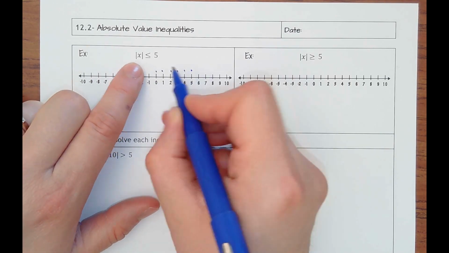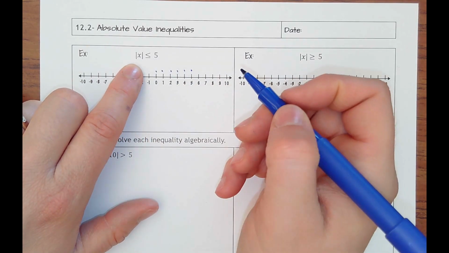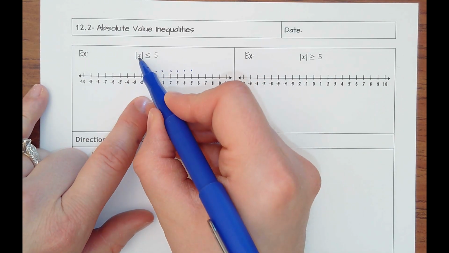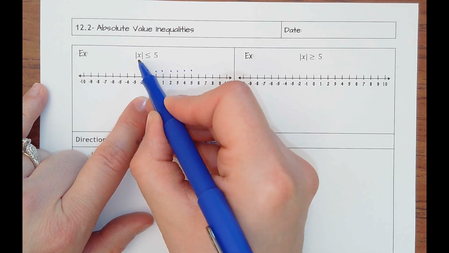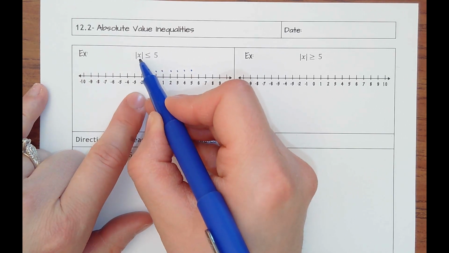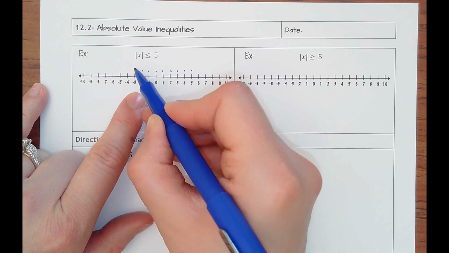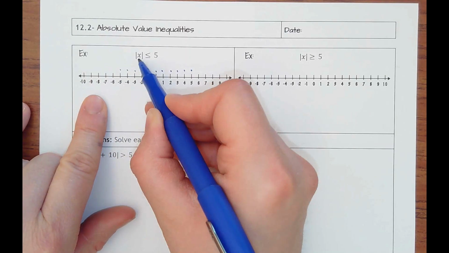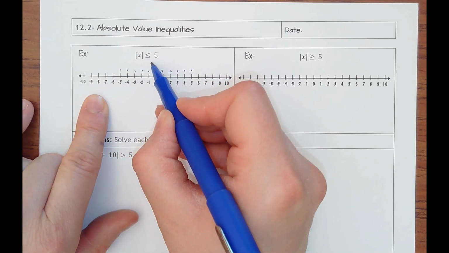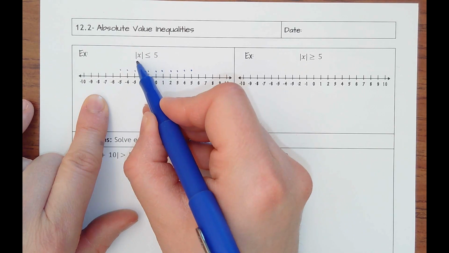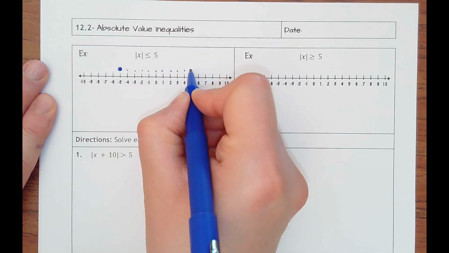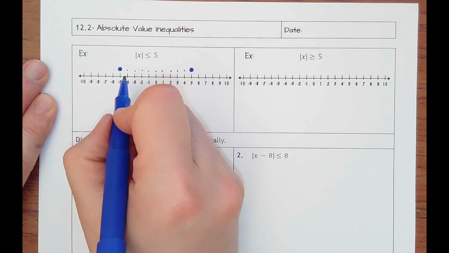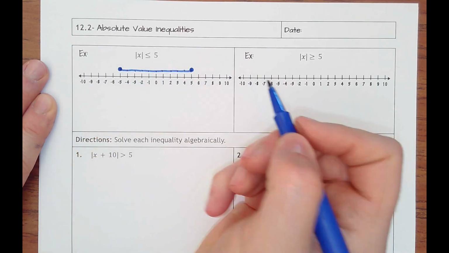What about 6? No, because now it's bigger than 5. Let's go the other way. -1. The absolute value of -1 is 1. That is less than 5. -2 would be 2. That's less than 5. -3, yes. -4, yes. -5 would have an absolute value of 5, which equals 5, yes. -6, now that becomes 6. That's not less than 5. So I would say it could be -5 or 5 or anything in between.